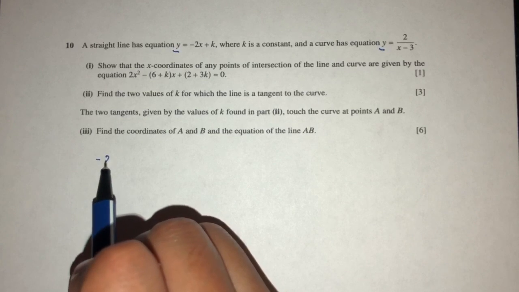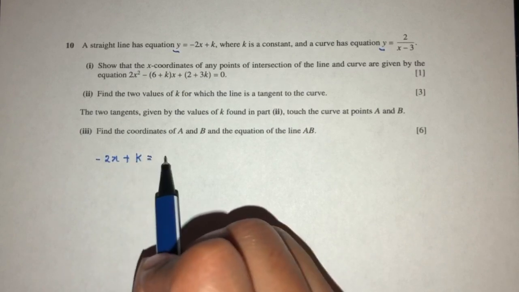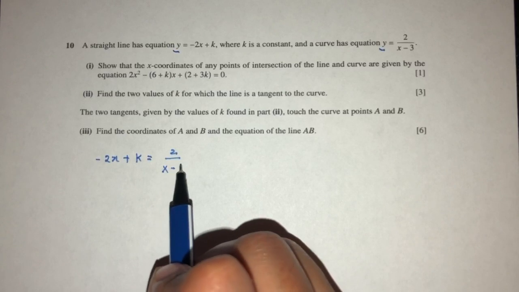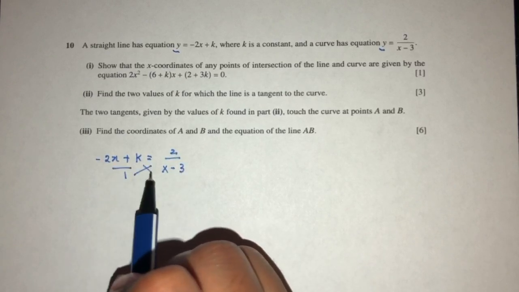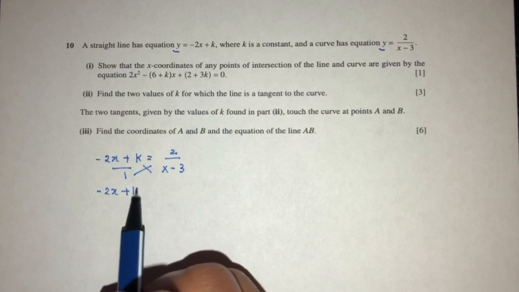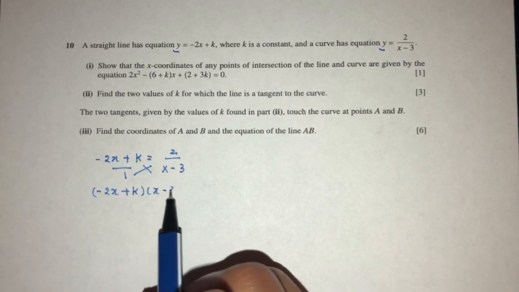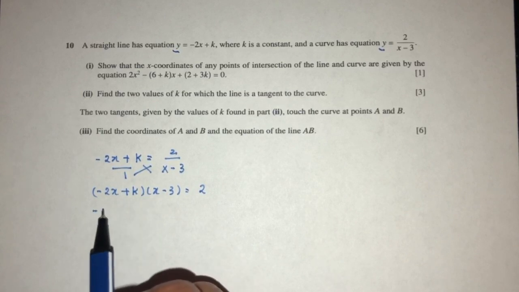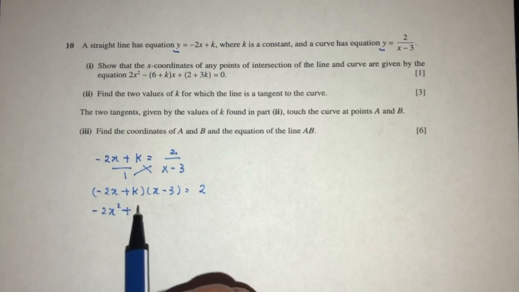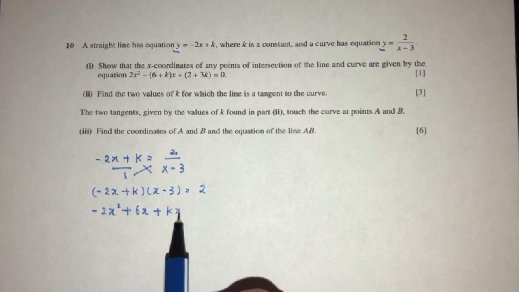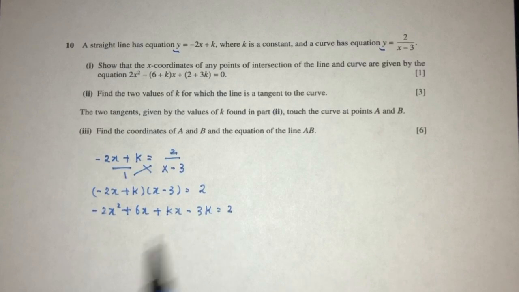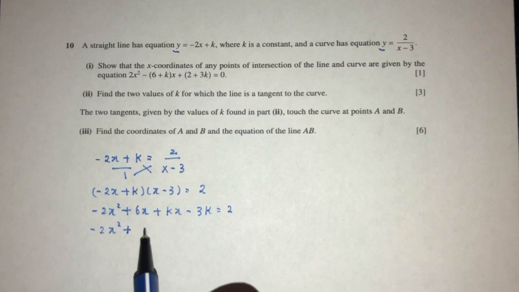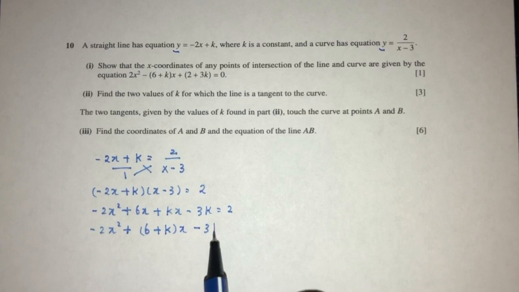So on one side you will have minus 2x plus k is equal to 2 over x minus 3. Now obviously we will have to cross multiply. You will have minus 2x plus k multiplied by x minus 3 has to be 2. And that will give you what? Minus 2x squared plus 6x plus kx minus 3k has to be 2. So minus 2x squared, that should be factorized as (6 plus k)x minus 3k minus 2.